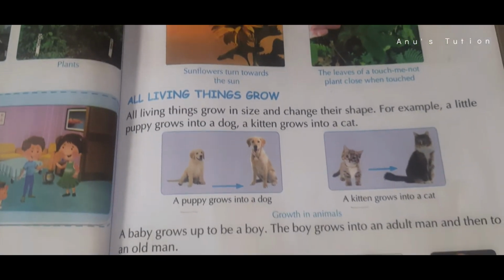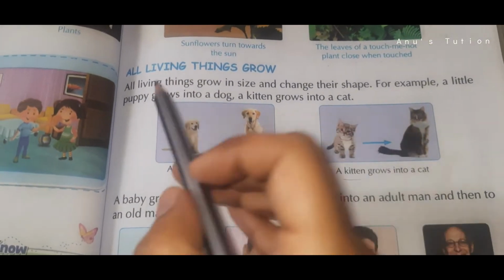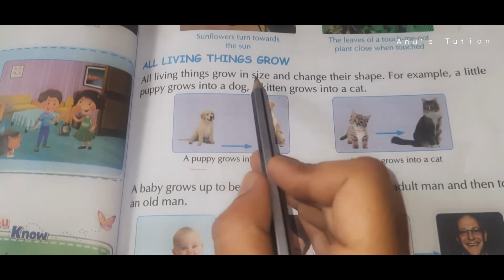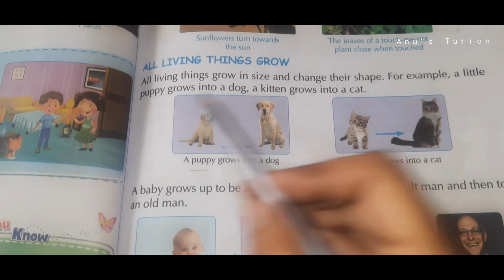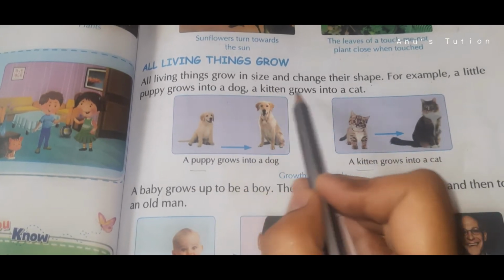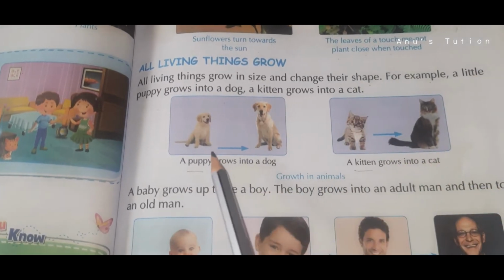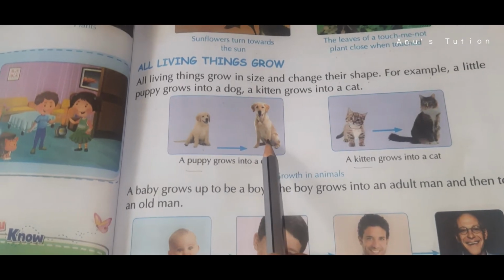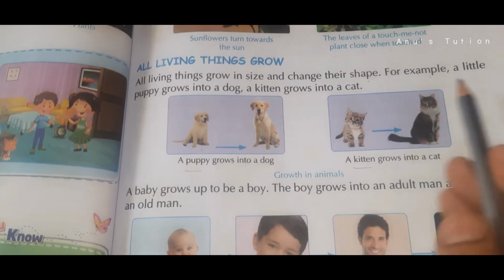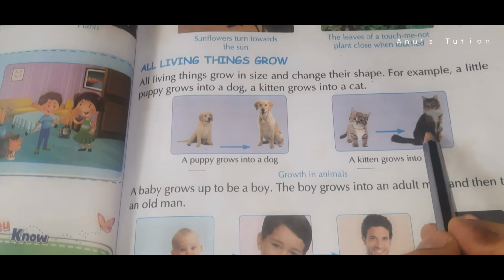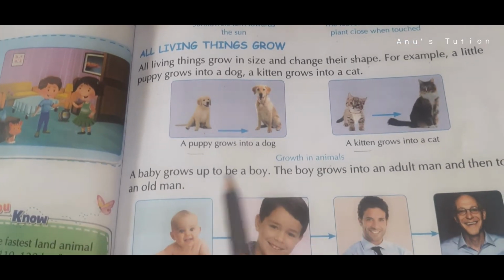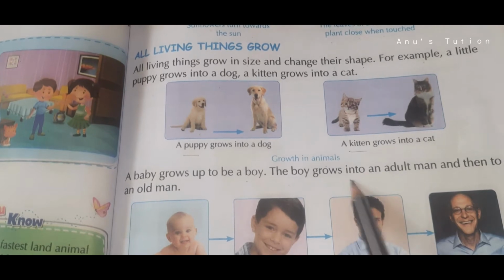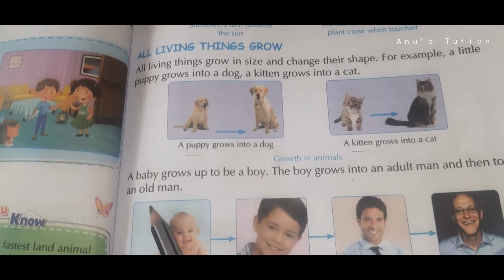Next, all living things grow. All living things grow in size and change their shape. For example, a little puppy grows into a dog, a little kitten grows into a cat. See here, a puppy grows into a dog. This is growth. Next, a kitten grows into a cat. Growth in animals. Next, a baby grows up to a boy. The boy grows into an adult man and then into an old man.